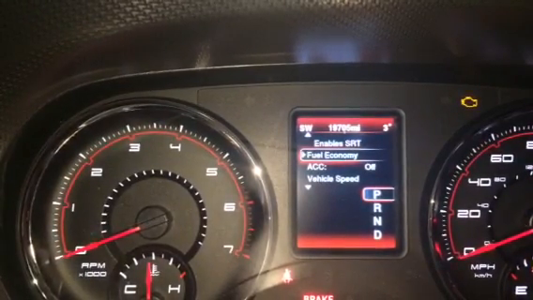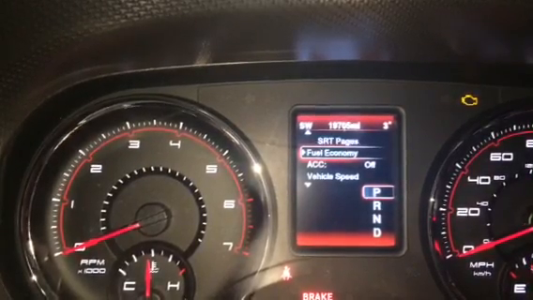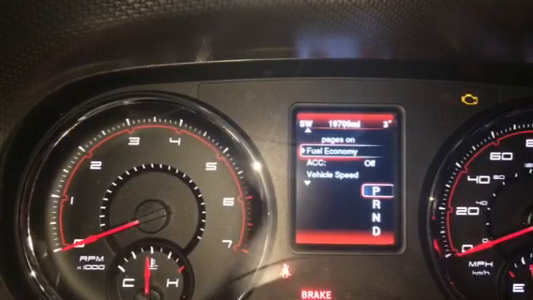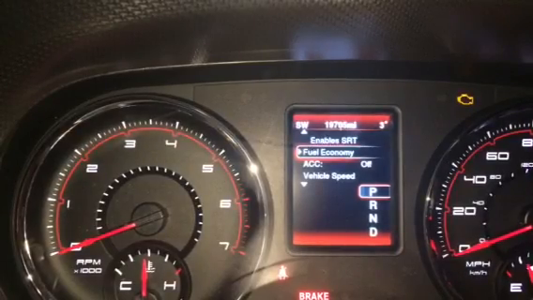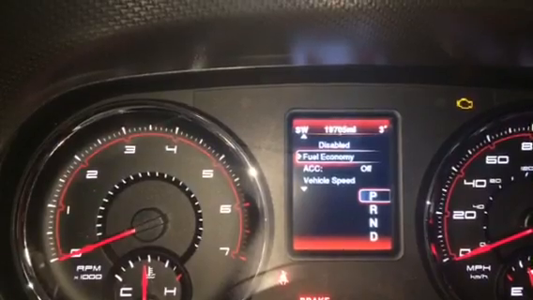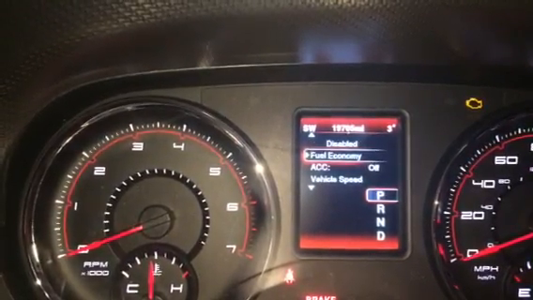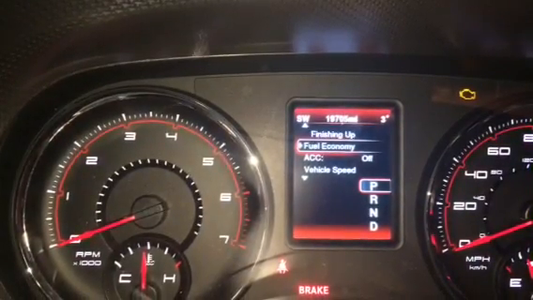You can see it has a little bit of description there. It tells you to enable the SRT performance pages on Uconnect. So we're going to hit the select button one more time, and it's going to check to see if it's enabled. Right now it says it's disabled. To enable, press select. So I'm going to press that center button one more time, and now it's going to enable that. It says finishing up.